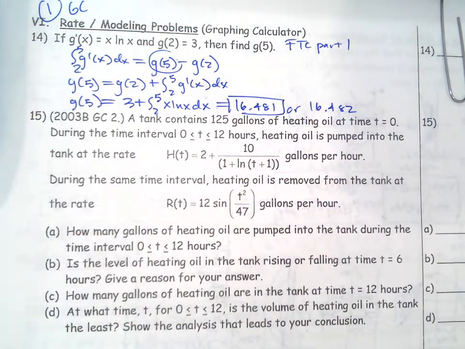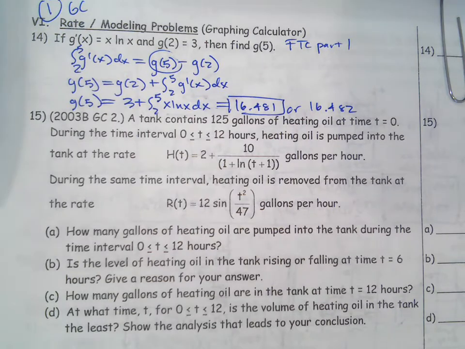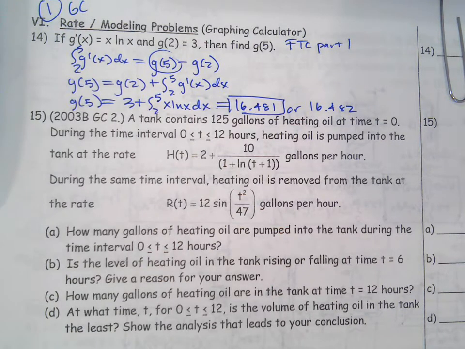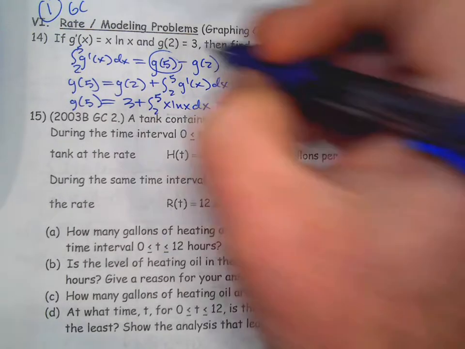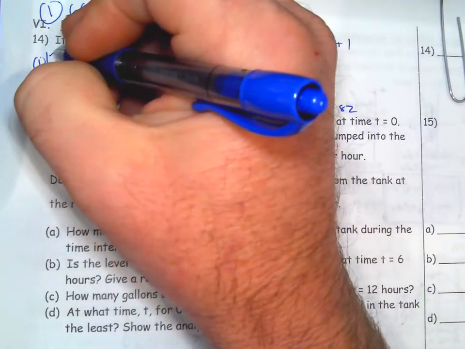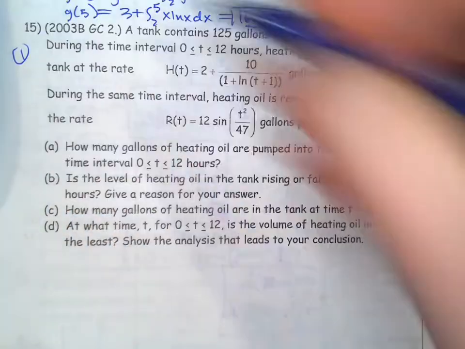So that's a little fundamental theorem of calculus part 1, which I said would be on part 1 and 2. So fundamental theorem of calculus part 1 is part 1 and part 2. Rate models, though, are part 1, graphing calculator.